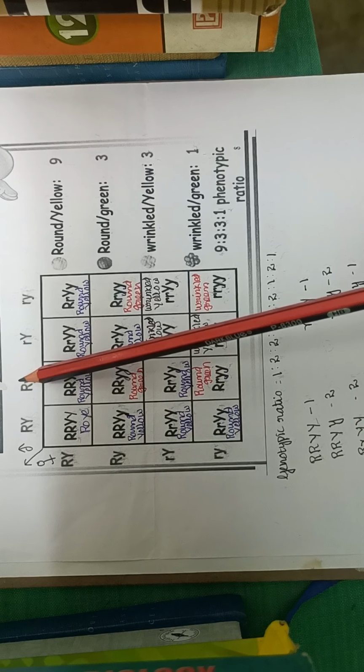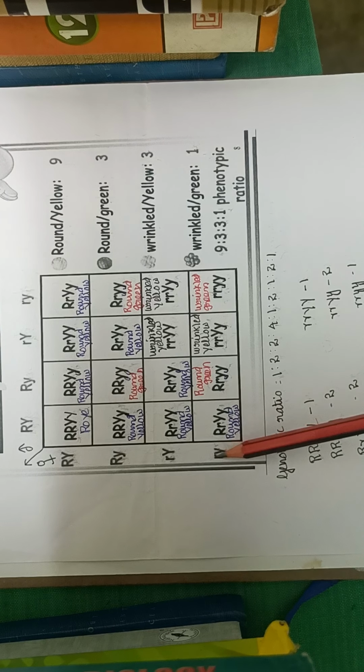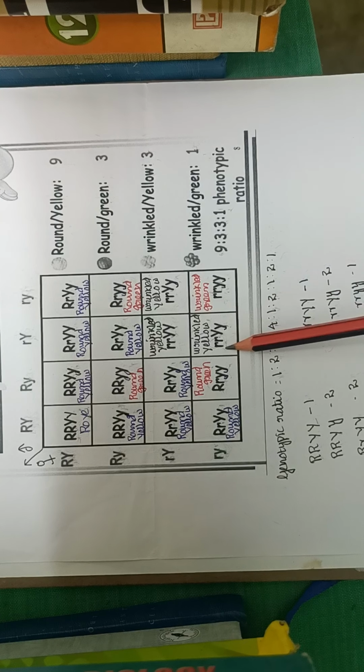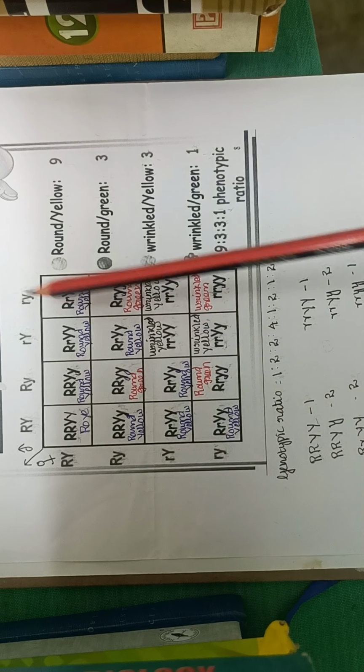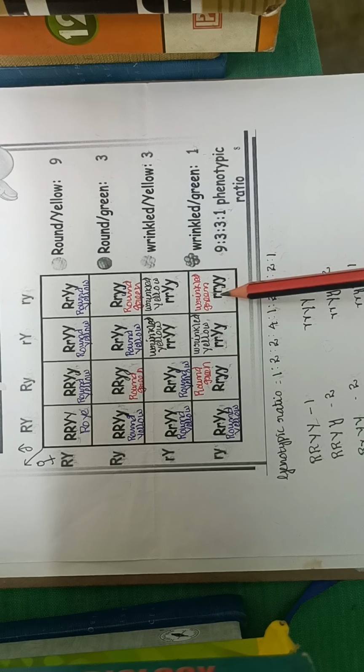When these two gametes unite, it produces round green seeds with genotype capital R, small r, small y, small y. When these two gametes unite, it produces wrinkled yellow seeds with genotype small r, small r, capital Y, small y. When these two gametes unite, it produces wrinkled green seeds with small r, small r, small y, small y genotype.